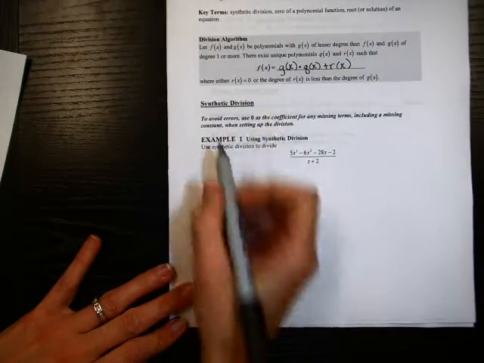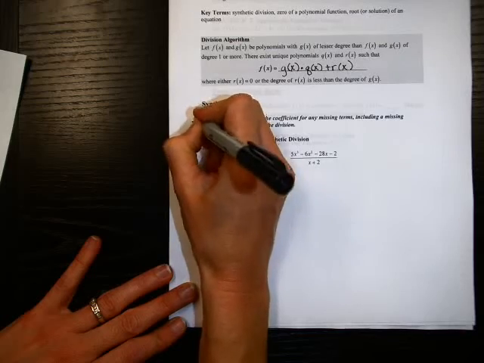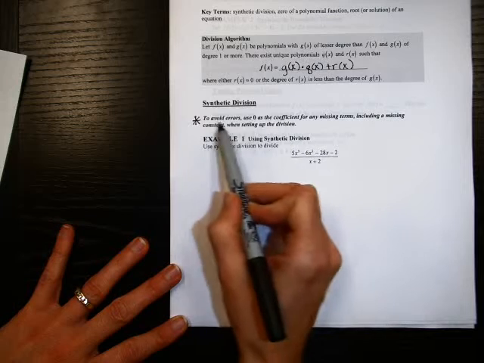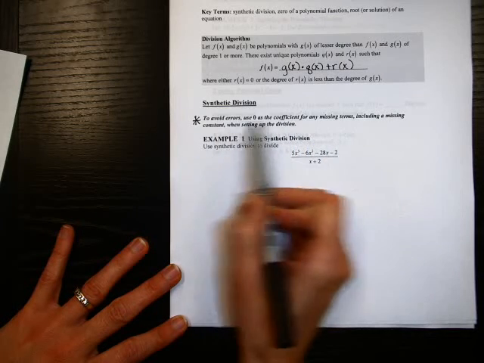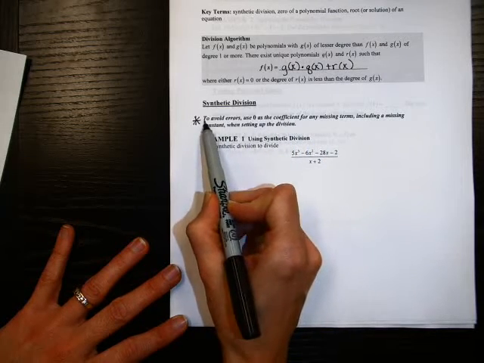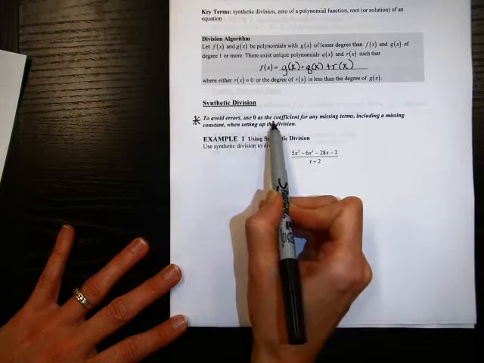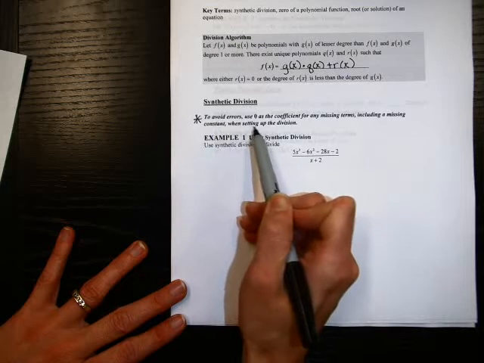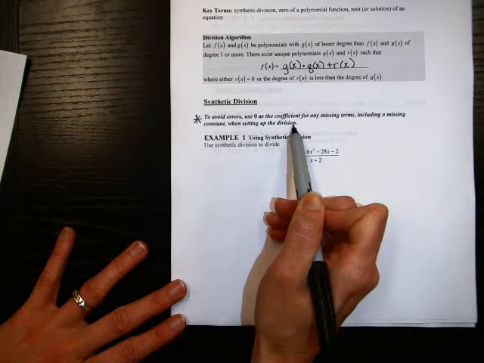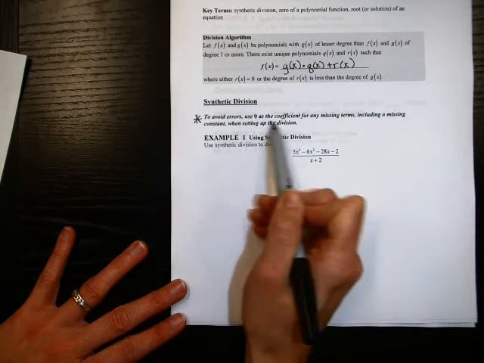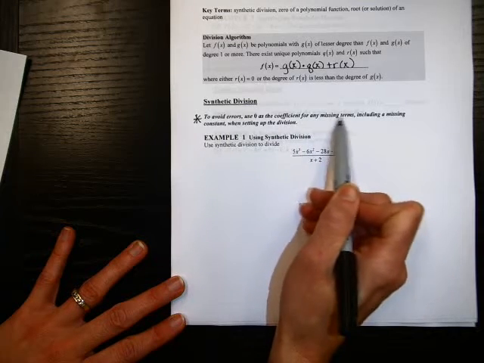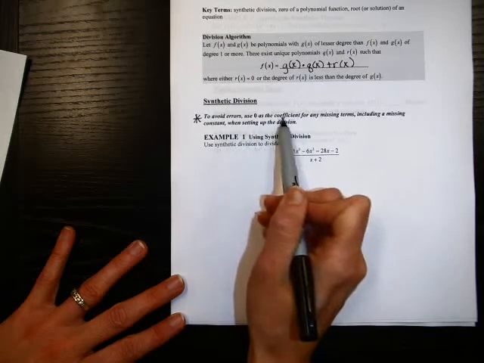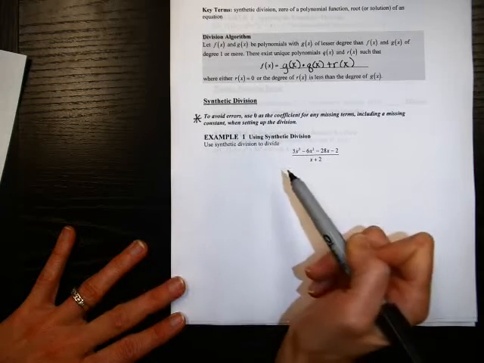Okay, and so this is important here. Make sure that you make note of this, and this will make a lot more sense as we get to an example where we actually have some missing terms, but keep this in mind to avoid errors. Use 0 as the coefficient for any missing terms, including a missing constant when setting up the division. And so, as I said, when we get to an example where we have some missing terms, I will really point this out, but we want to keep this in mind in order for you not to make a mistake on your synthetic division.